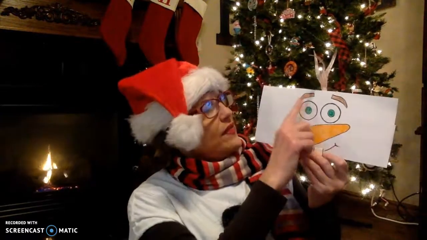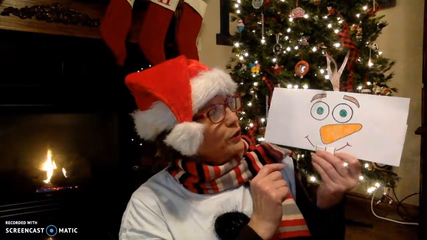There's some brown and some green in there. And then his eyebrows I colored brown, and his hair I colored brown. But you can color his hair black if you want, or yellow, a normal hair color. Okay, and his eyes, you can do the color of your eyes if you would like, or you can make him brown like Olaf. Okay, so you're coloring that part.